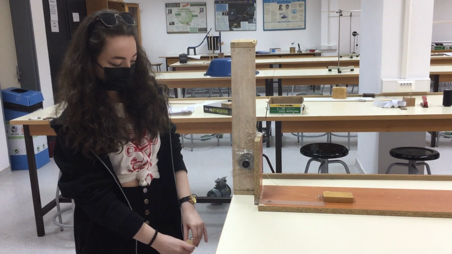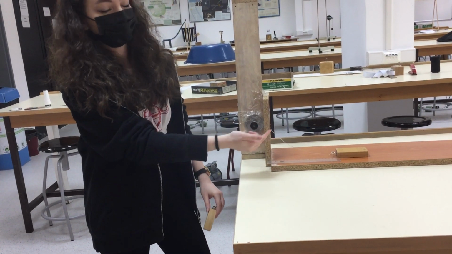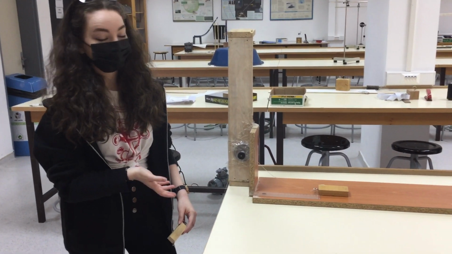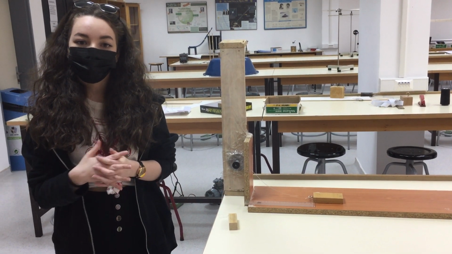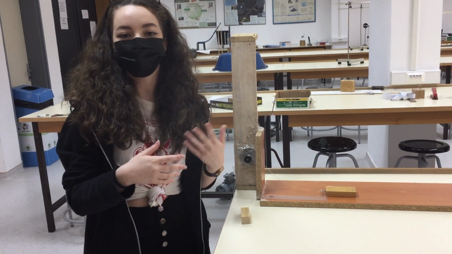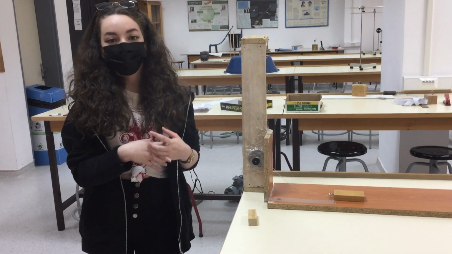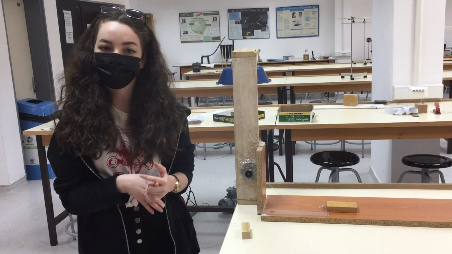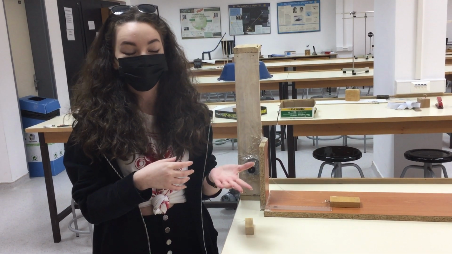we will add mass here until this block starts to move, and in this way we will find the critical mass for each surface. The critical mass for the block on wood was 33.3 grams, on glass it was 37 grams, and on styrofoam it was 31 grams. Then we will make the necessary calculations to find the static friction coefficients.